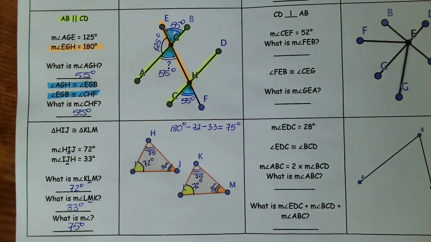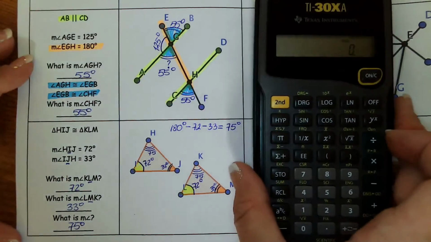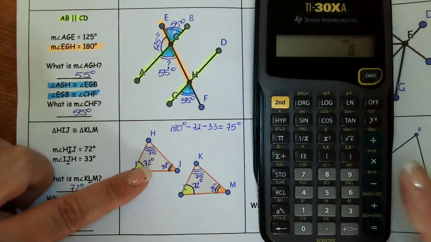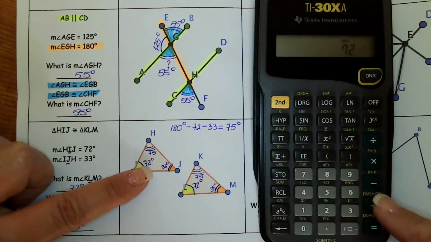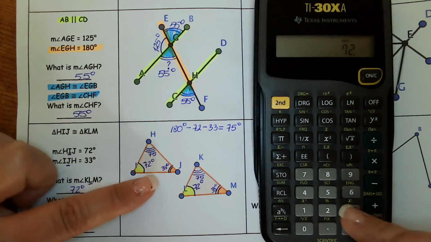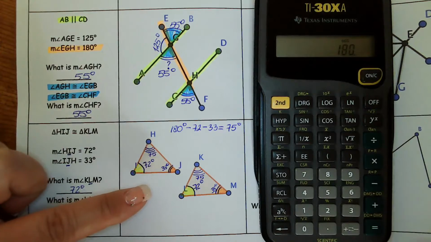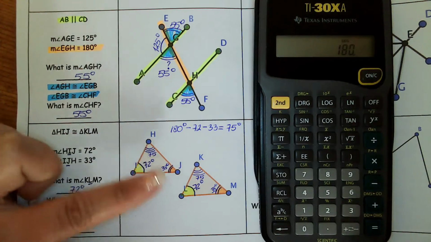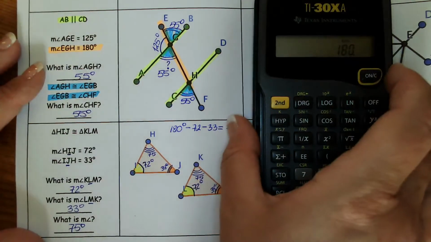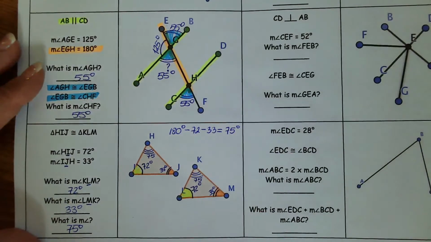To double check and make sure that we have it all calculated correctly, we have 72 plus 33 plus 75 equals 180 degrees. So the sum of the angles in the triangle equals 180 degrees.